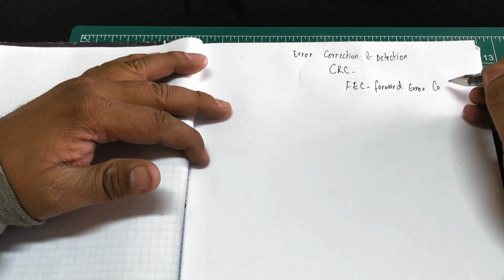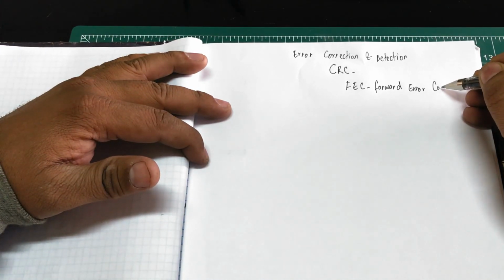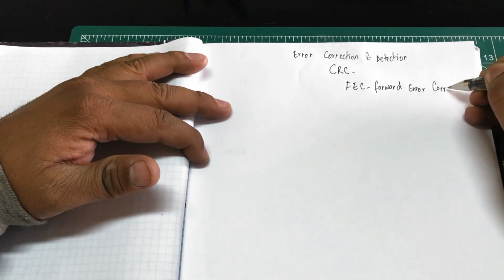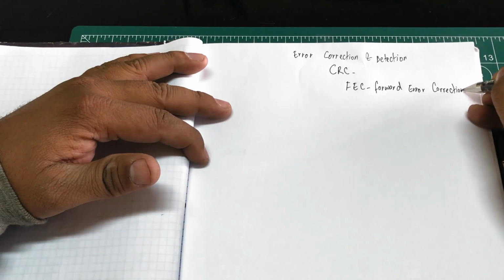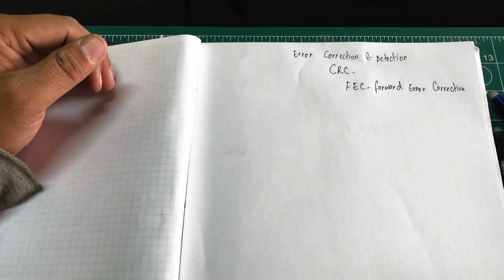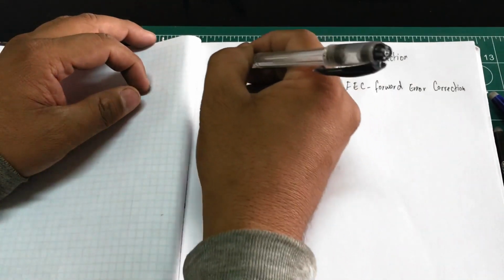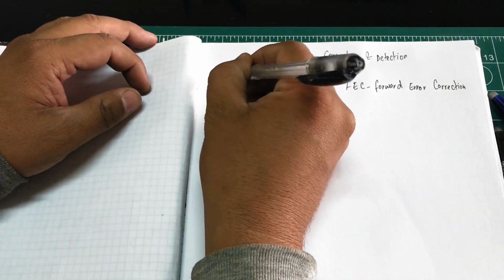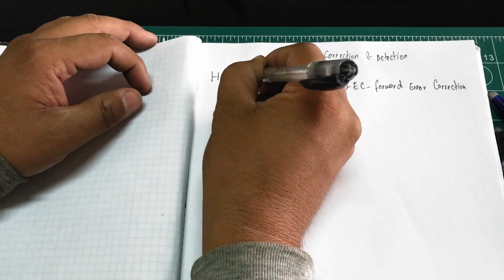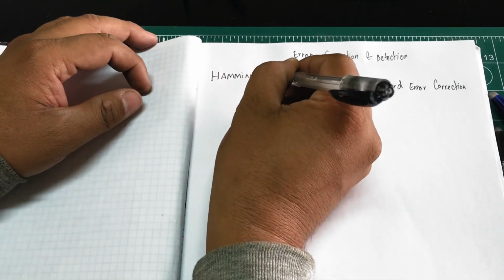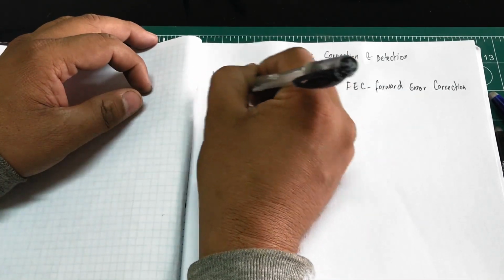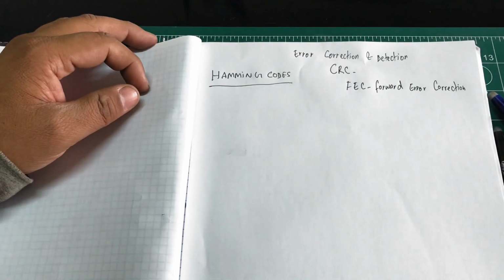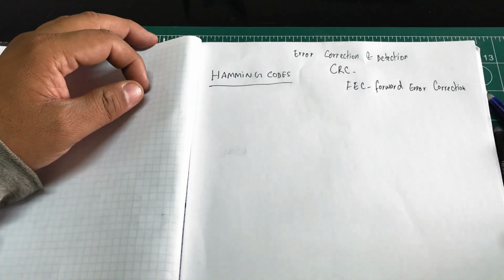They are very sophisticated codes. One of the most basic and important codes in forward error correction are Hamming codes.